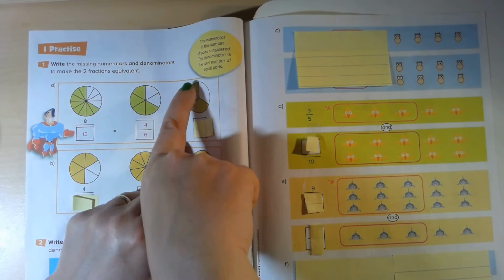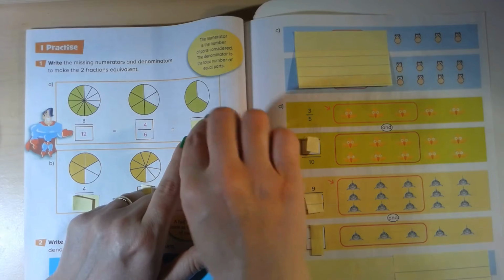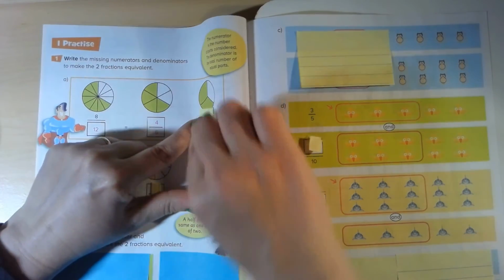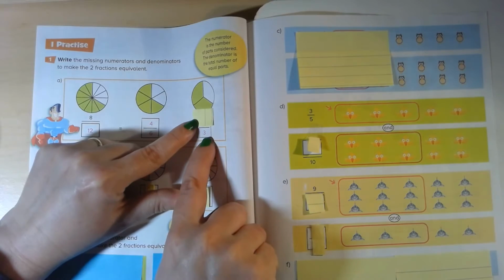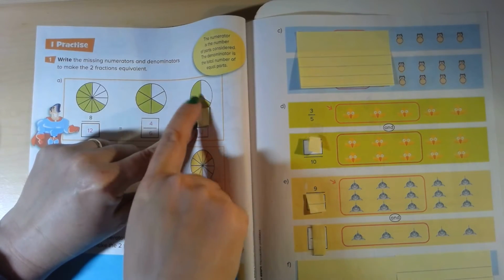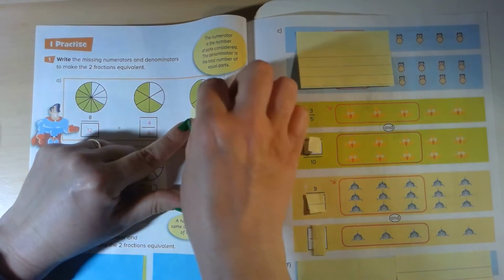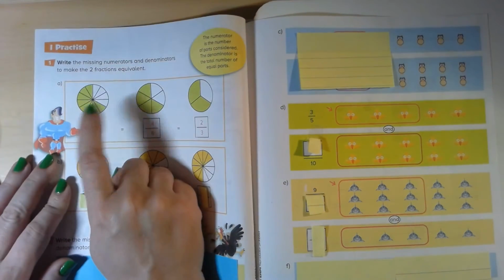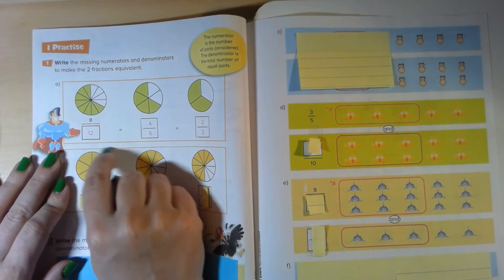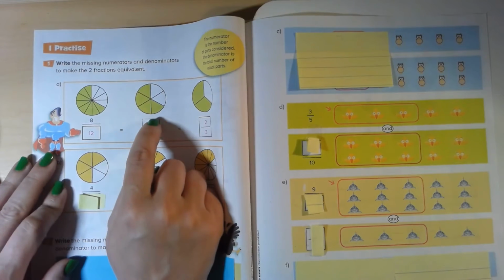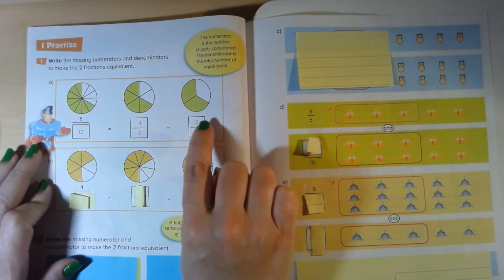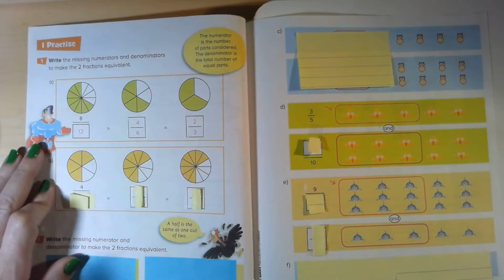Are you counting? 1, 2, 3? Great. They've divided our circle into 3 total parts. And how many are shaded? 2. 2/3. So they're telling us that 8/12 equals the same value as 4/6, which equals the same value as 2/3.